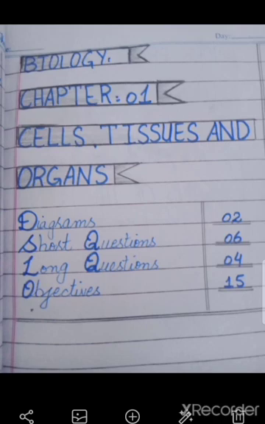Again leave a line and give the heading of cell, tissue and organ, that is the unit name. So give this heading with a blue marker and in capital letters. Right? So you have to draw the sketches on each heading. After that, leave a line and complete all the details, that is diagram, short questions, long questions and objectives. In the end, what you have to do? You have to draw the ending line. Clear? The title page is complete, and after that we will do the work from home.